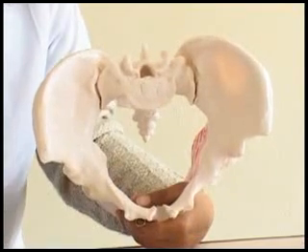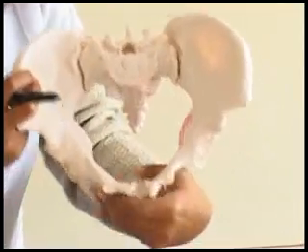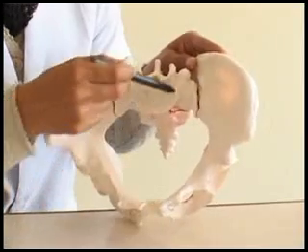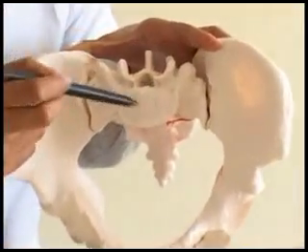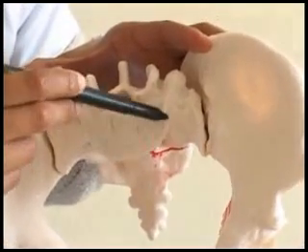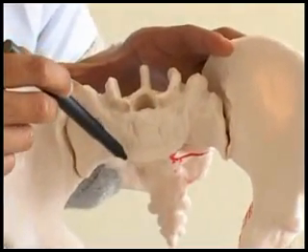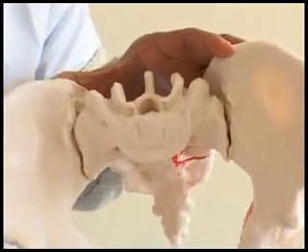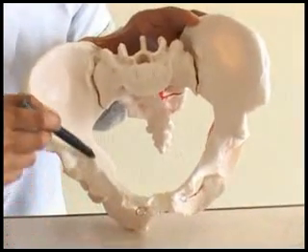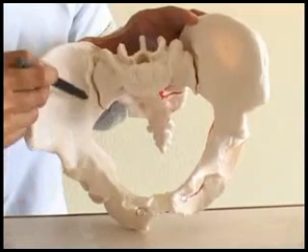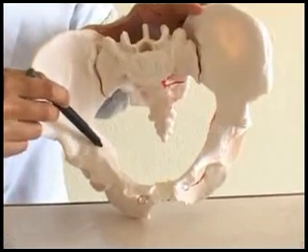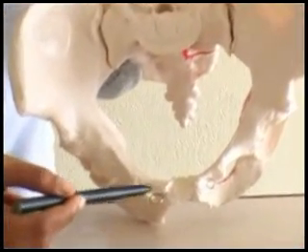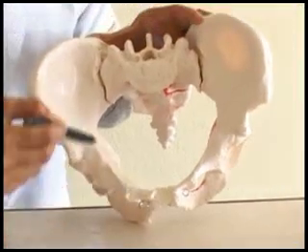Now the boundaries of the true pelvis. The pelvic inlet: the boundaries are the sacral promontory posteriorly. This is the anterior border of the first sacral vertebra, known as the sacral promontory. Then the upper margin of the pubic symphysis anteriorly, and the linea terminalis, including the arcuate line, the iliopubic eminence, pectineal line and pubic crest. These are the boundaries of the pelvic inlet.